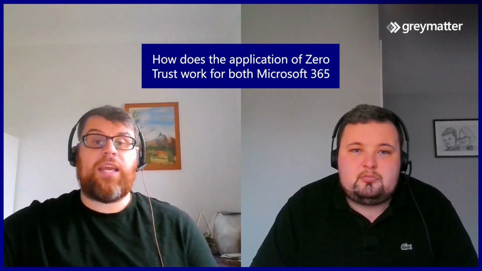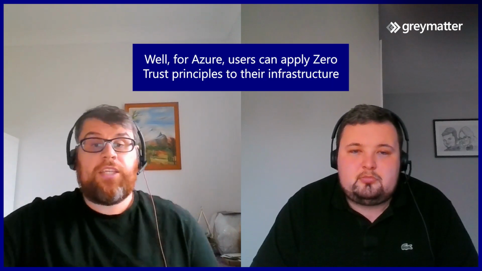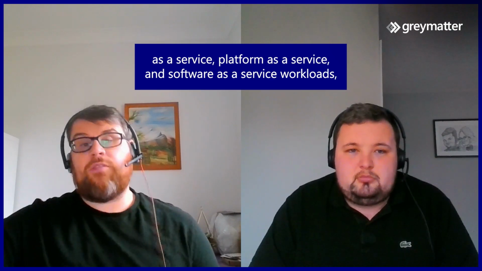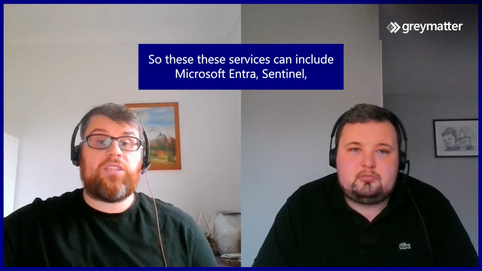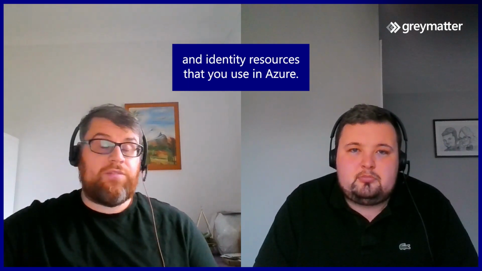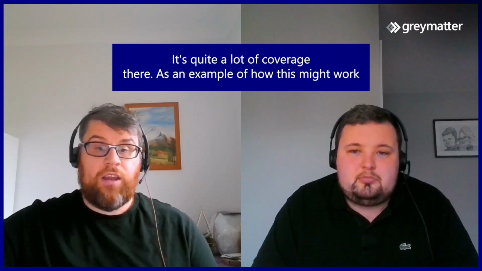How does the application of Zero Trust work for both Microsoft 365 and Azure? Well, for Azure, users can apply Zero Trust principles to their infrastructure as a service, platform as a service, and software as a service workloads, as well as their hybrid and multi-cloud environments through several security services. So these services can include Microsoft Entra, Sentinel, Azure Security Center, Defender, Azure Firewall, and Azure Key Vault to help protect your certificates, secrets, and keys. This ultimately helps you to protect the networks, the compute, storage, and identity resources that you use in Azure. So there's quite a lot of coverage there.